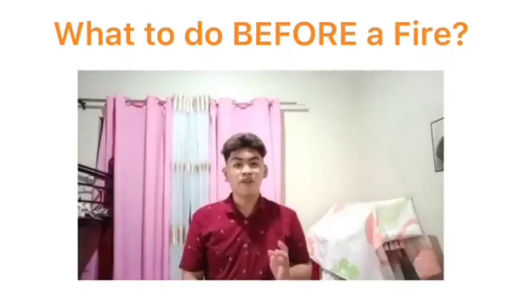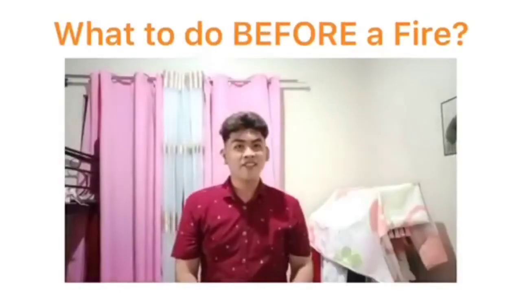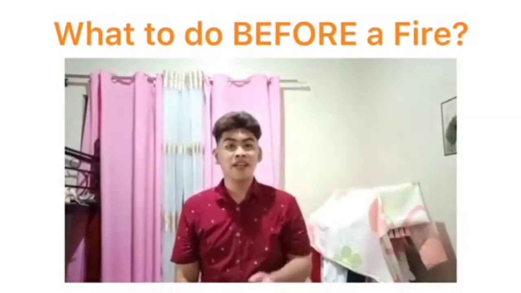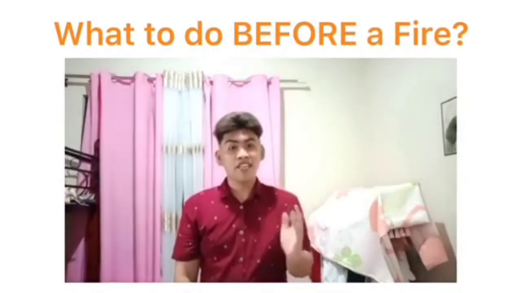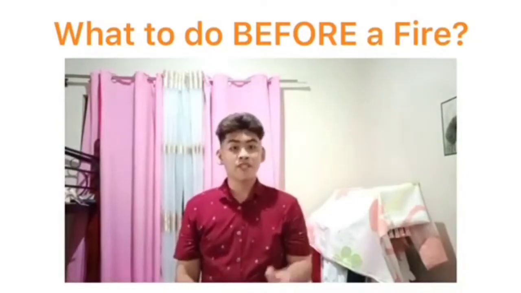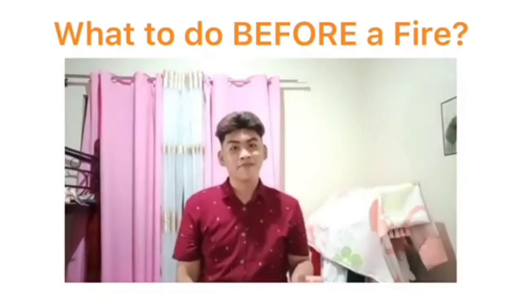Stock firewood far away from your home and other buildings. Gather and clear the items around the house that are potentially flammable, including dead vegetation, leaves, and debris. Store flammable and combustible materials in safety containers away from the home.